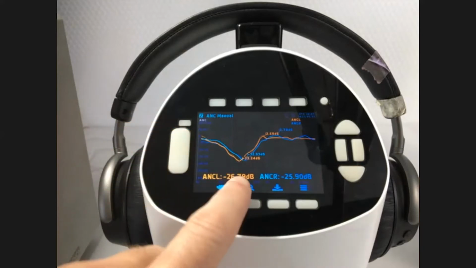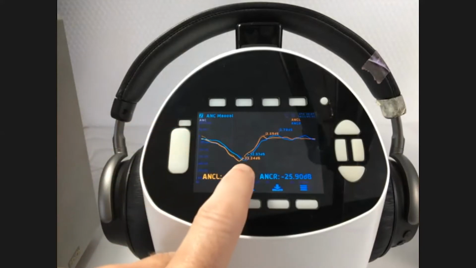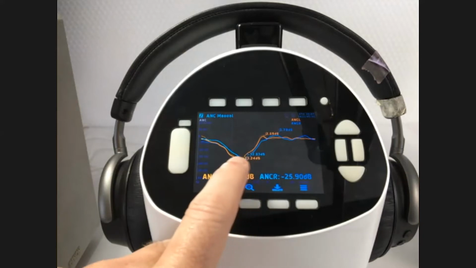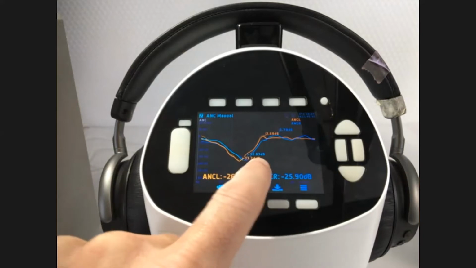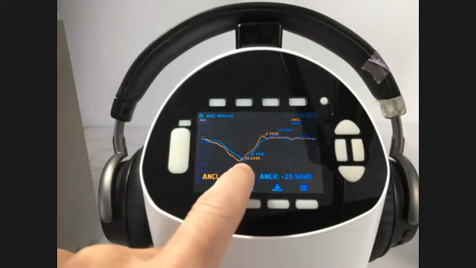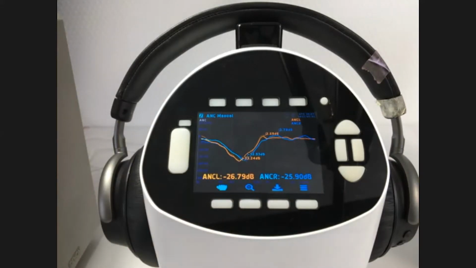The maximum difference is at almost 200 hertz. That's called the peak. And the peak point on this headphone is around 32 to 33, so we could call it 30, you know what I mean?